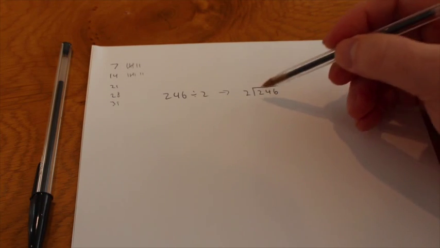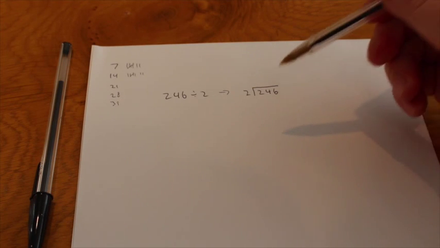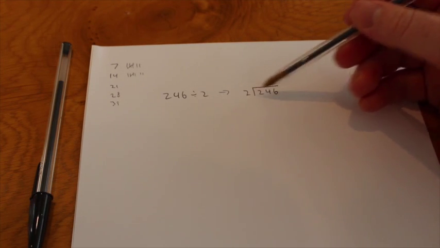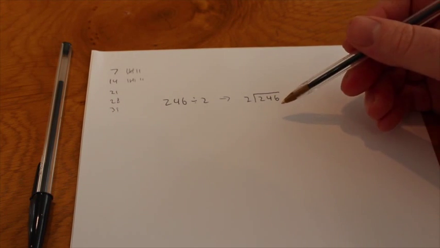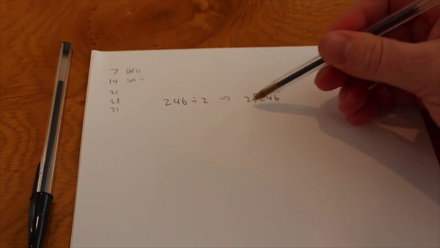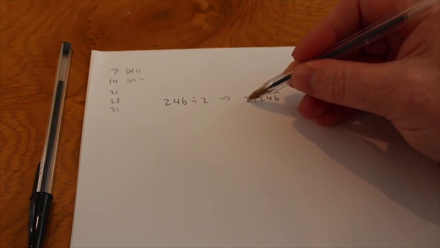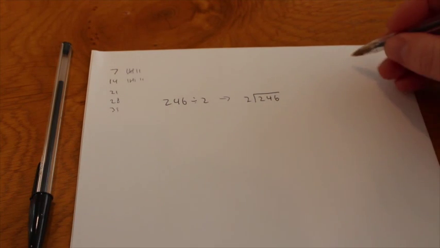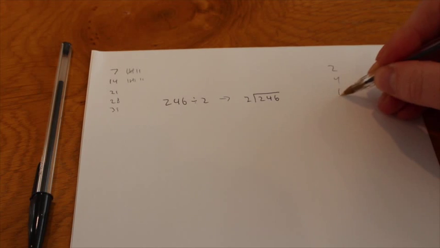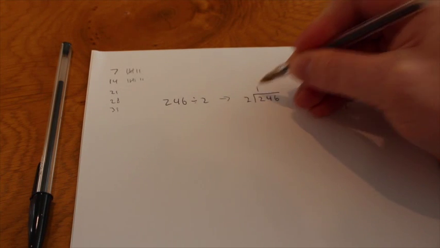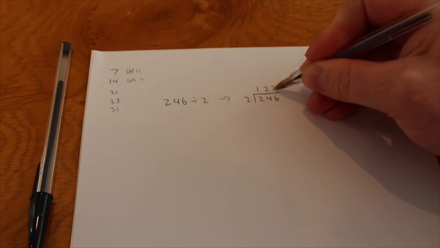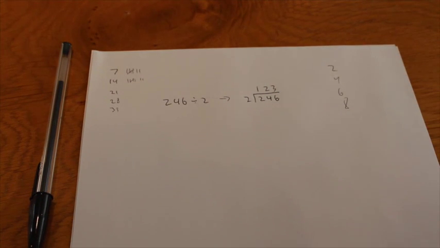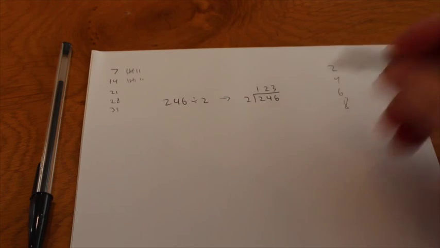Now this is slightly different to addition and subtraction. You're working from left to right, not right to left, but the way you've set this out, you should be able to tell, because the 2 is on this side and you're going this way. So how many 2's go into 2? If you do your 2 times table, 2, 4, 6, 8, it's basically 1. How many 2's go into 4? 2. How many 2's go into 6? 3. And that's that.